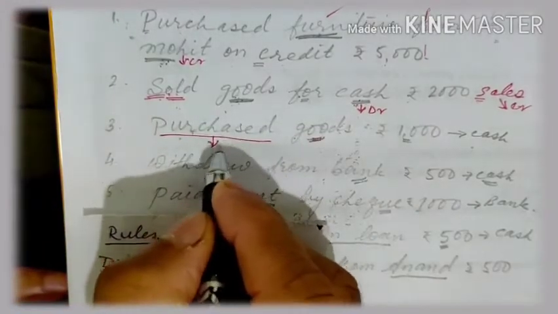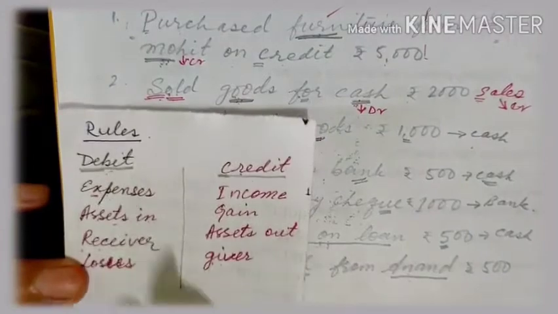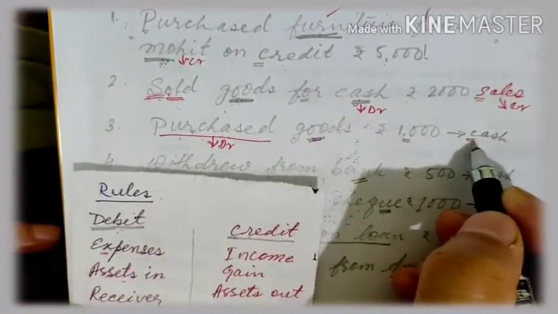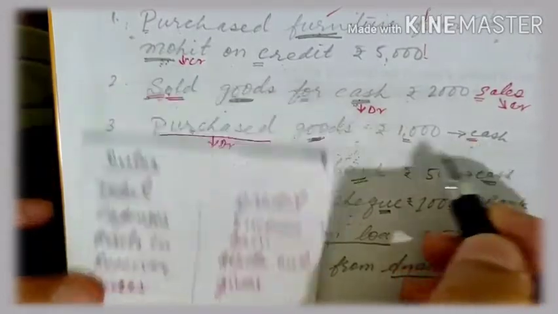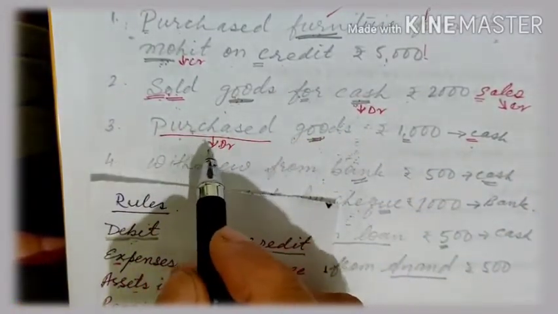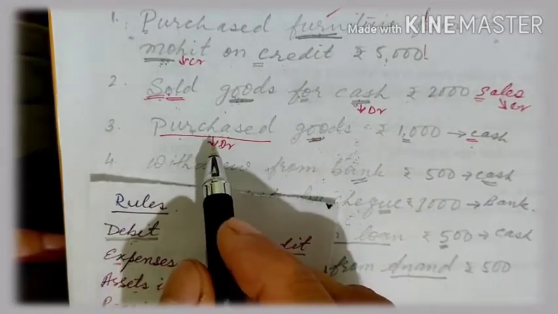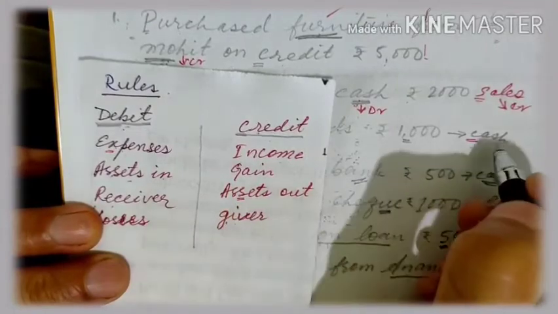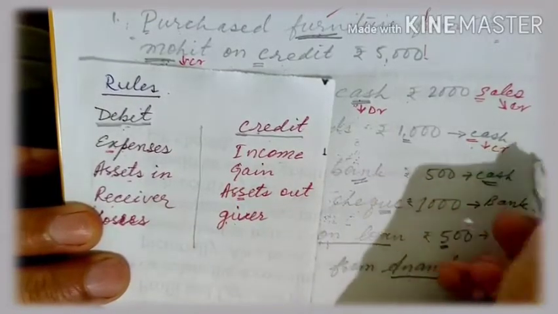So purchases is debit. Now again here cash. Is cash coming in or going out in this case? Purchase goods. So when business purchases goods, money comes or goes? Yes, it goes. So money is going here. Assets out. So it is credit.